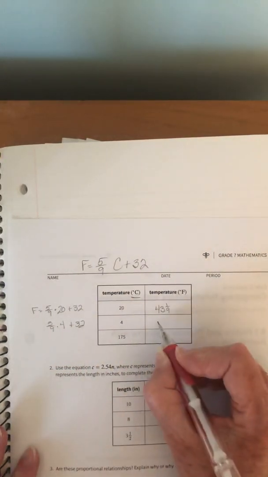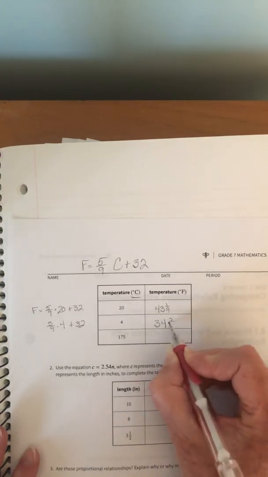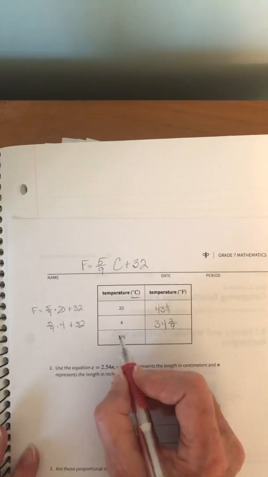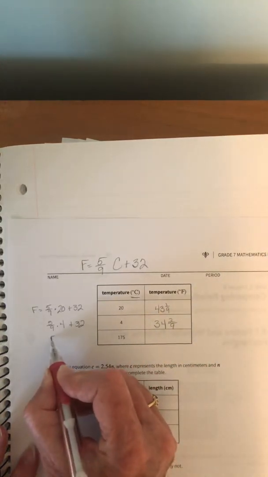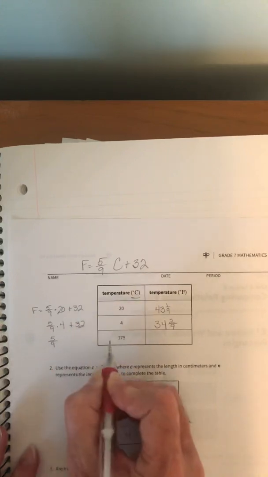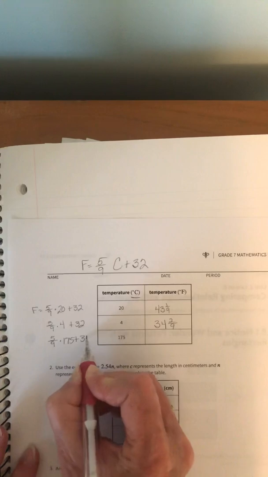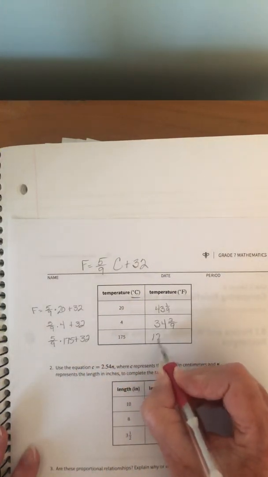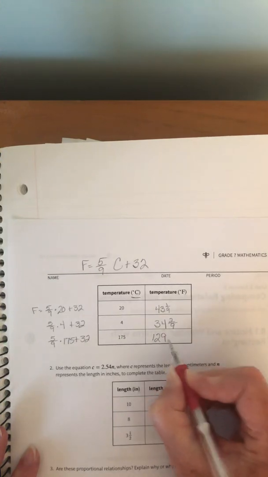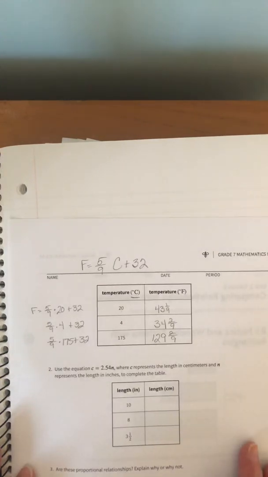When I take out my calculator, I got 34 2/9. And then if it's 175 degrees Celsius, I'm going to take 5/9 times 175 plus 32. And that's going to give me 129 2/9. All right. So we filled in the table.